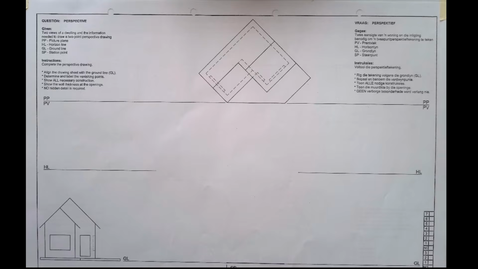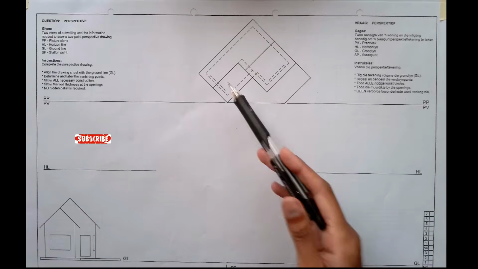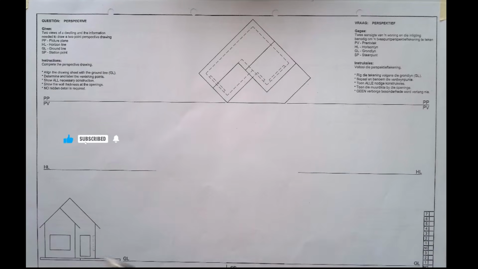So when we look at our drawing, we can see that it's an L-shaped house with a veranda and then the roof is an overhang. So with that being said, I'm going to now start with my vanishing point.